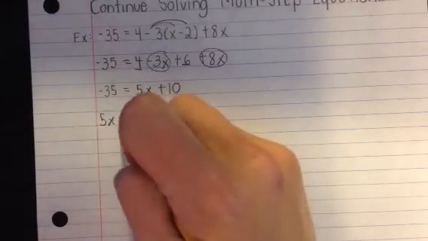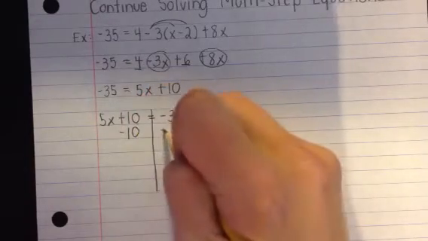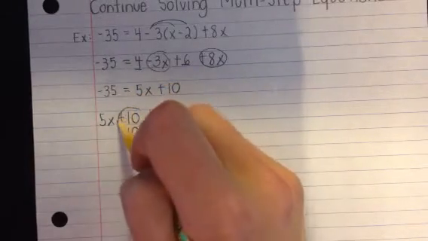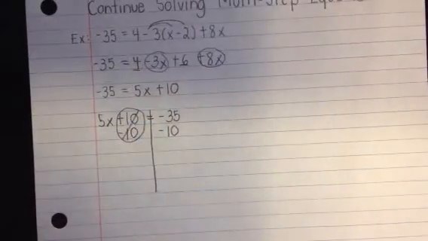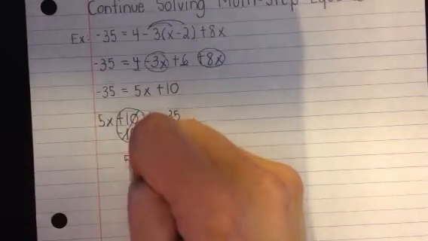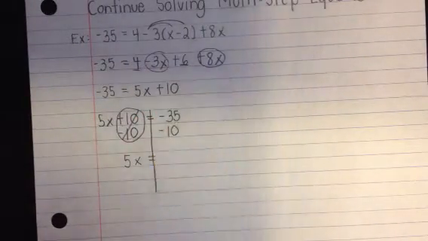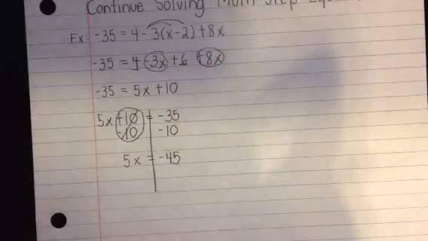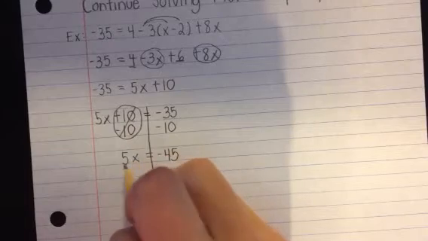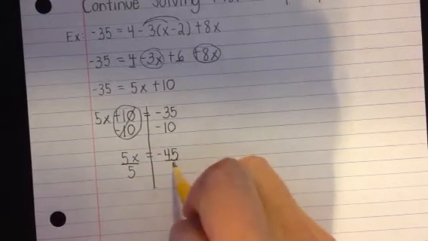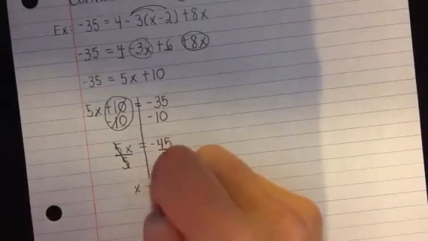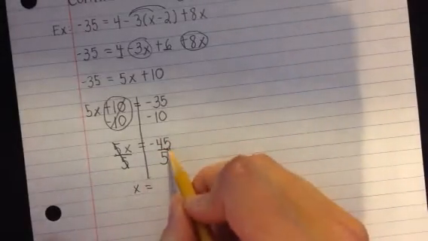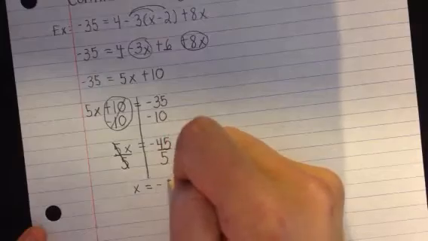So since we've got a +10, we're going to -10 both sides. +10 and -10 equals 0. You've got 5x equals -45. Last step here, we've got 5 times x, so we're going to divide by 5. 5 over 5 reduces to 1, so we've got x equals -45 divided by 5 is -9.